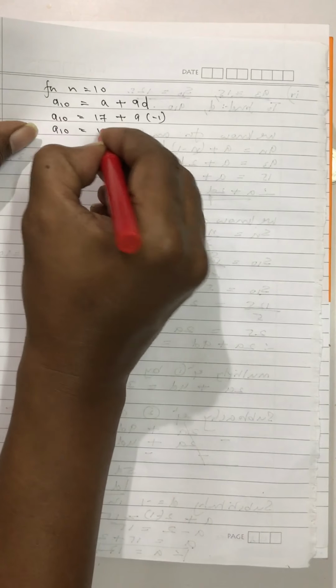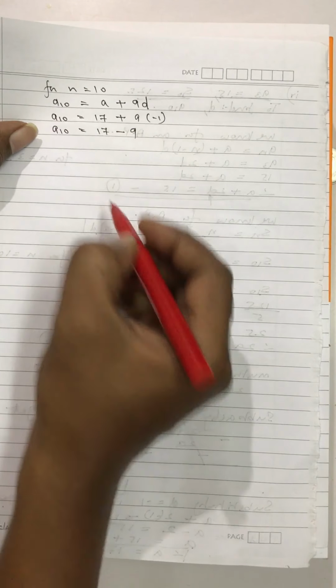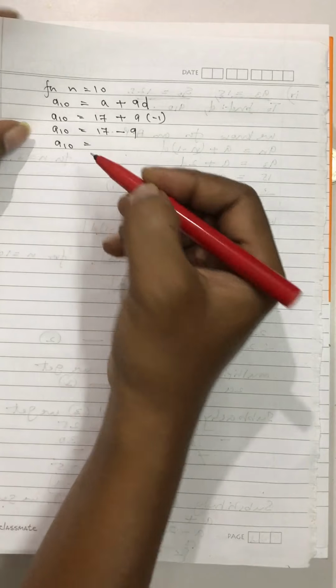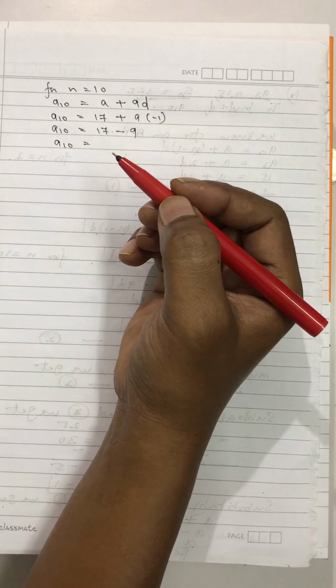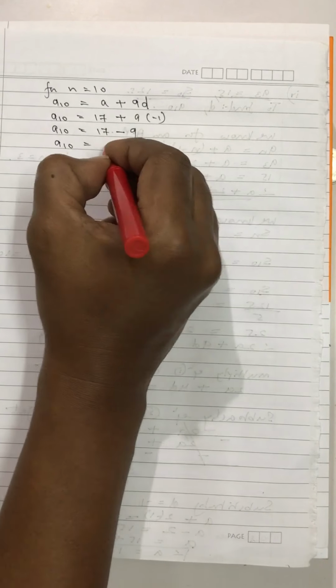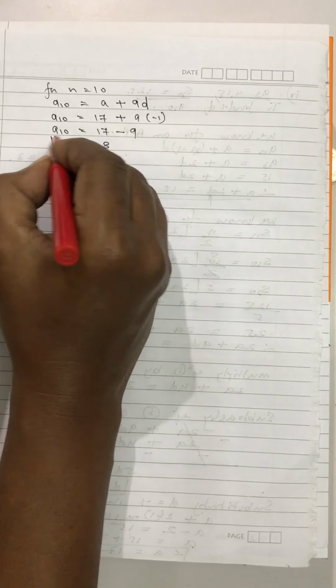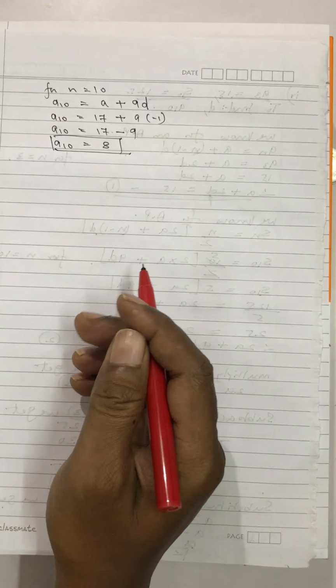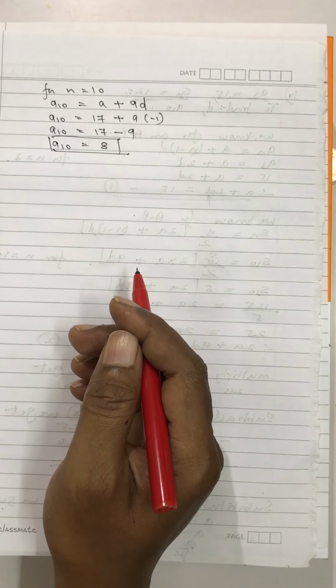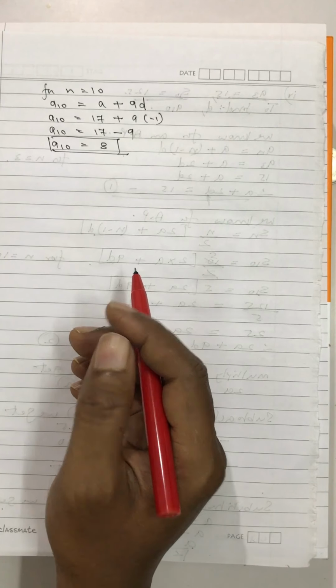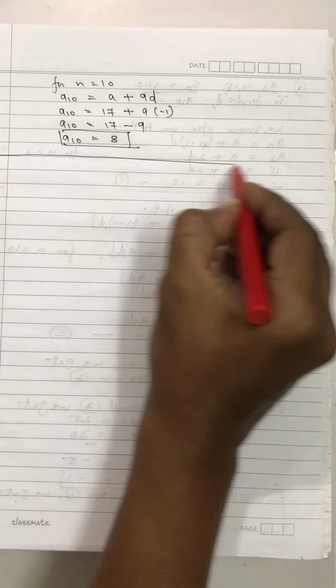Therefore A10 will be 17 minus 9, which is 8. Of course, positive 8. This should be the value of this. Okay, my dear students, so with this we can proceed forward to the next question.